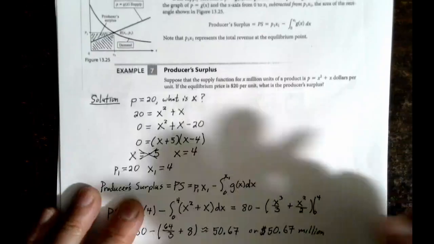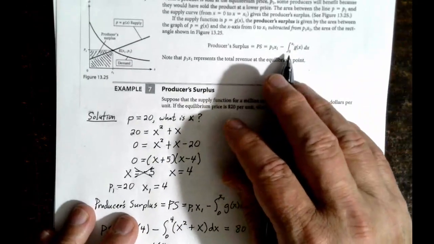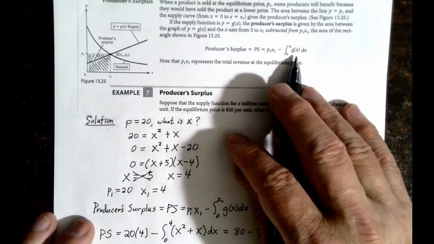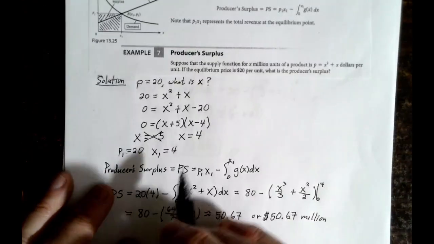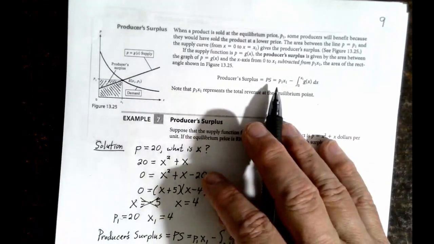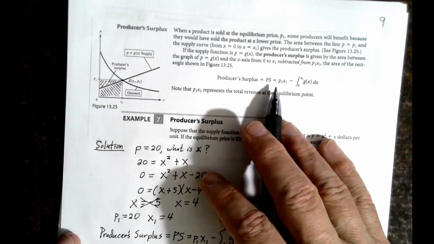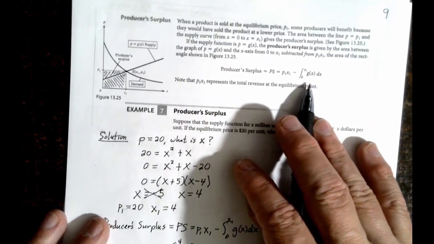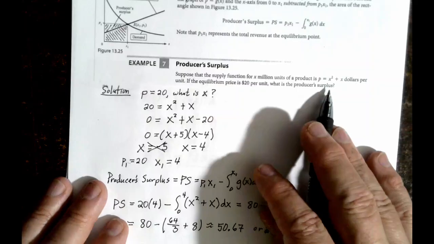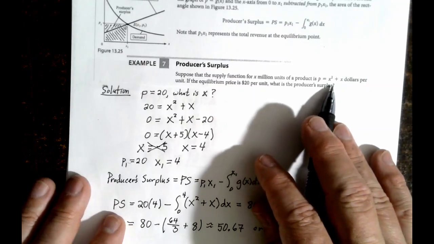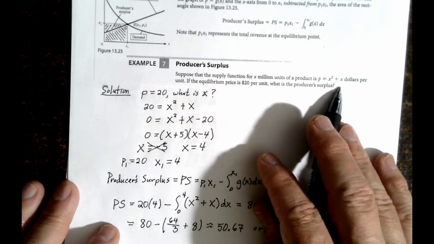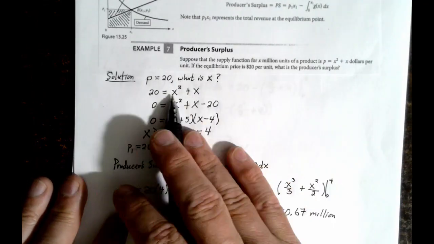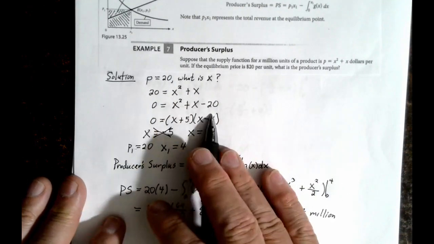Producer's surplus is this formula here. It needs the equilibrium point, the x1, p1, but it also needs the supply function. Well, they give you p equals x squared plus 1 for supply, and they tell you the price is 20. So if you plug 20 into that formula, you can figure out what x is.